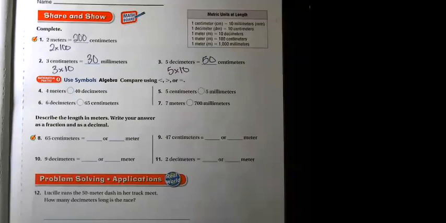For our next one, they want us to use the skills we just used above to compare lengths here. So we have 4 meters or 40 decimeters. So remember with these, you change the longer length into the smaller length.